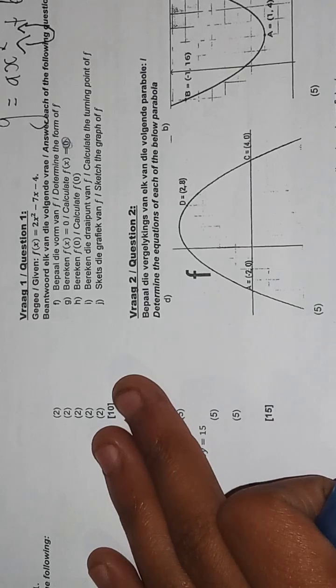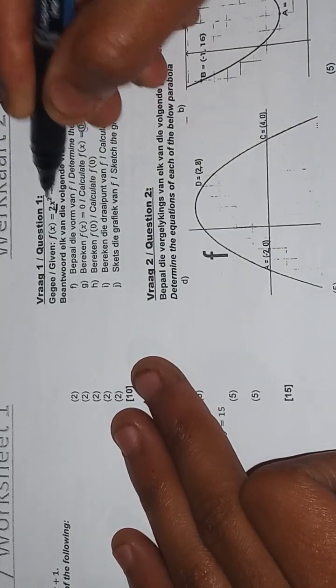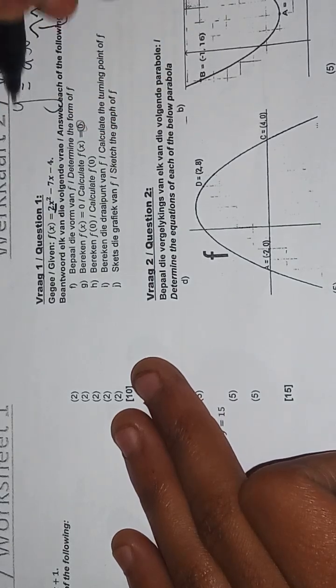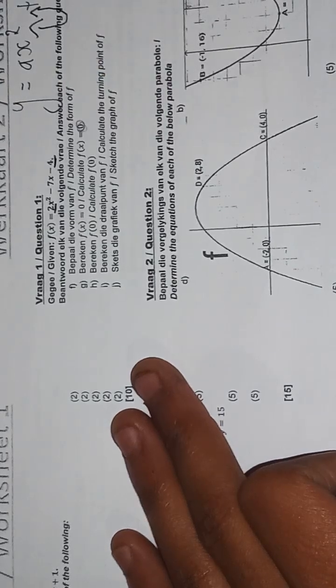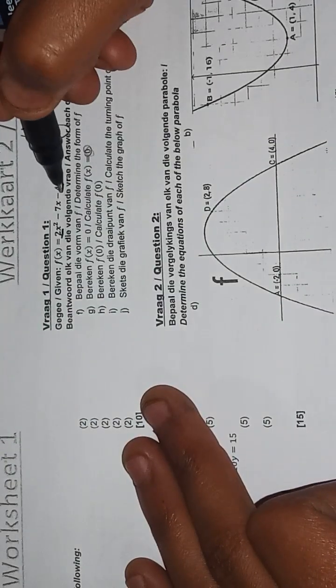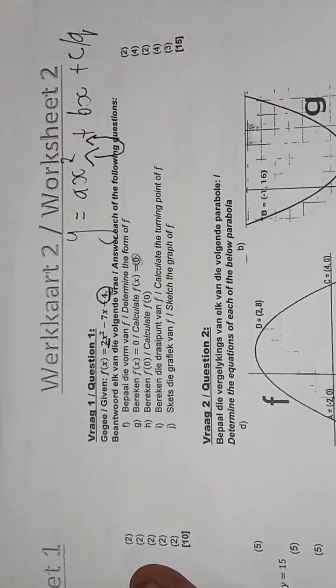There we can see that a is positive, so the graph will be smiling. However, we now realize that q or c, you can use q or c depending on how you like it, is negative. What is q? Remember we said q is the y-intercept.